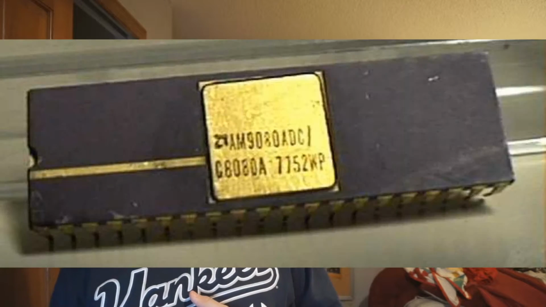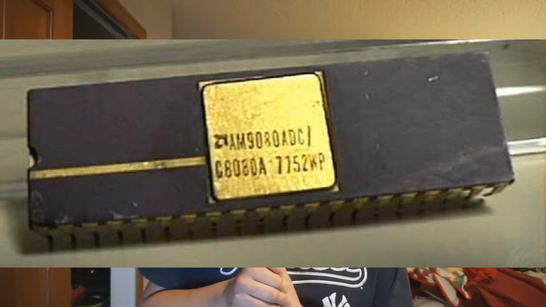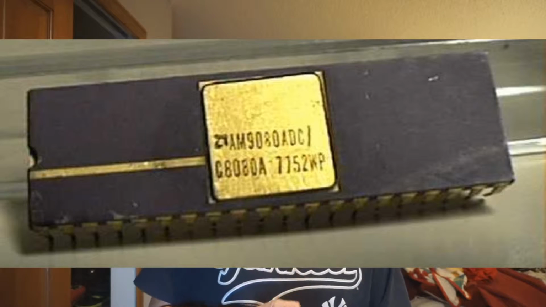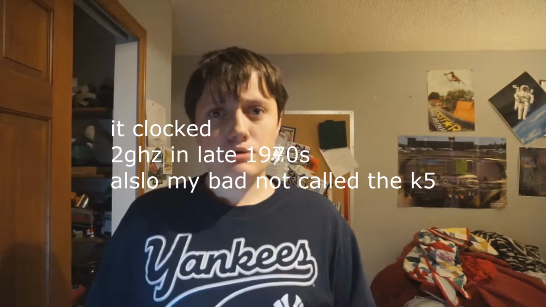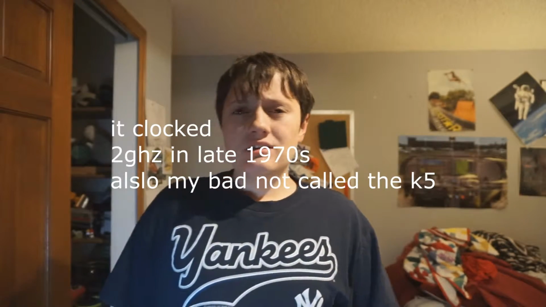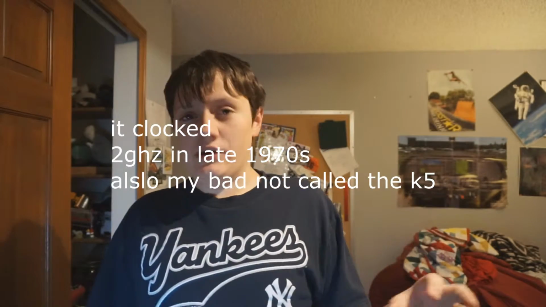AMD, on the other hand, which is another company, which stands for Advanced Micro Devices, I believe, their first CPU was the K5. The K5 was introduced a while back. I don't know the exact date, but it was very low on the spectrum.